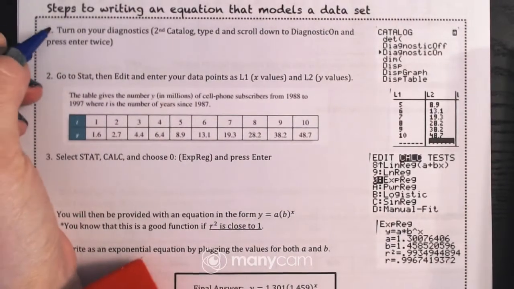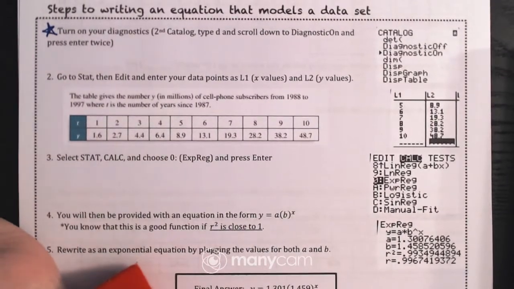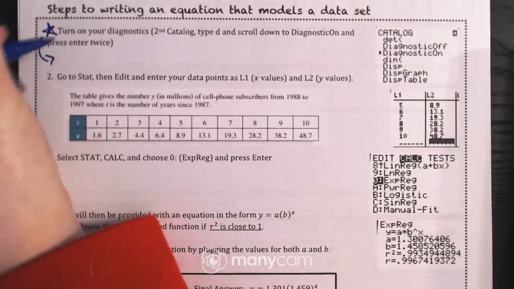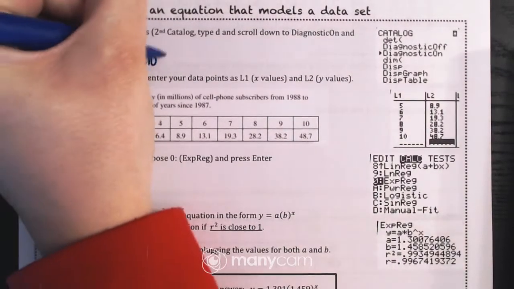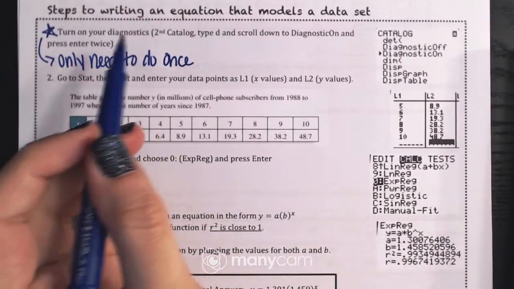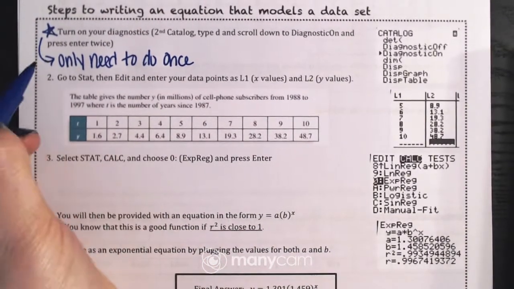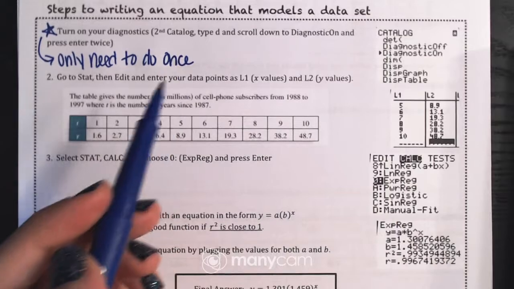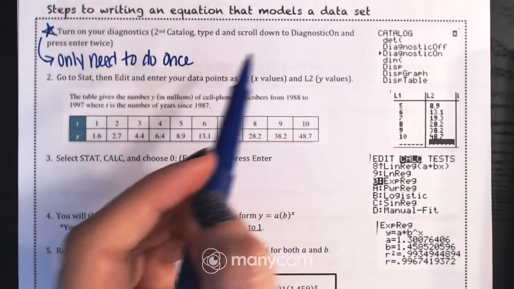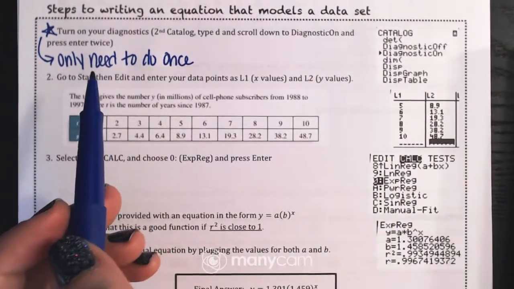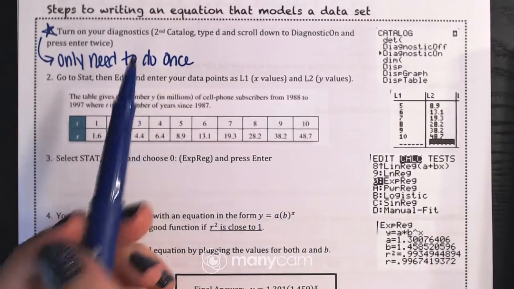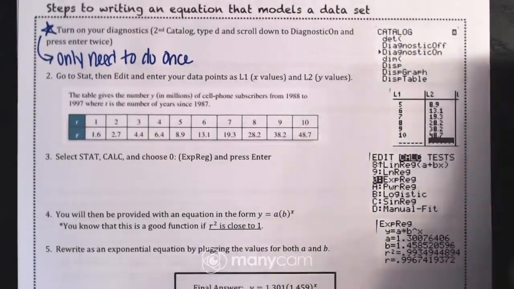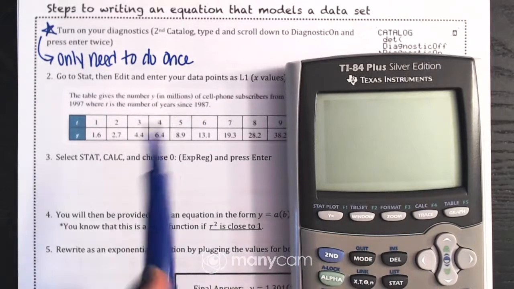The only one we have to do together here first is step number 1, and we only need to do this step once. So as long as you set this on your calculator today, you won't have to worry about it anymore. If you borrow a calculator or use somebody else's, you might want to make sure you do this. It just sets up the calculator to be able to do the stats features we're going to use in a moment. So we'll go through these steps here. It's kind of weird what we have to do. We have to turn on the diagnostic.